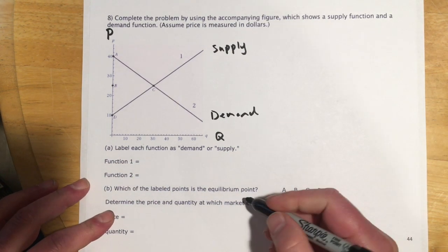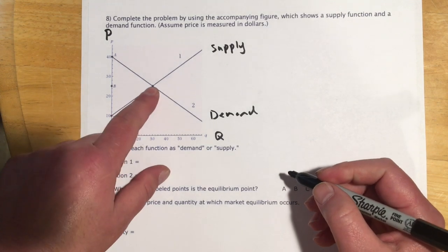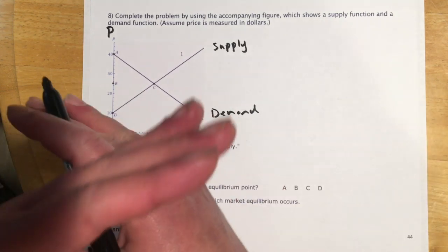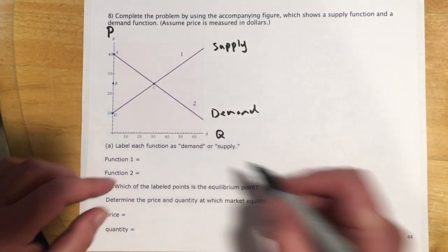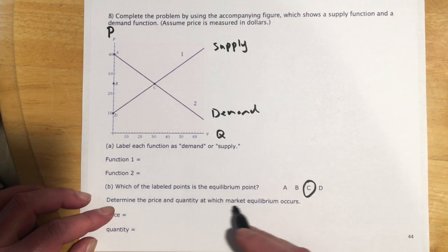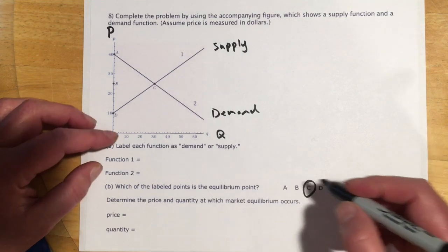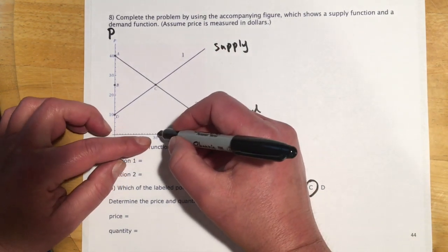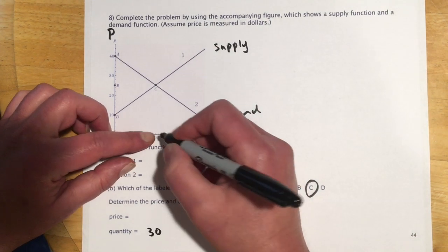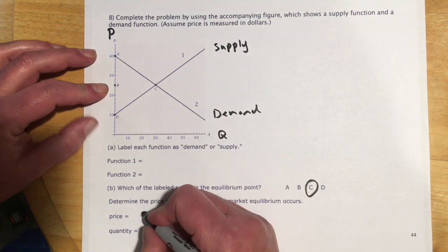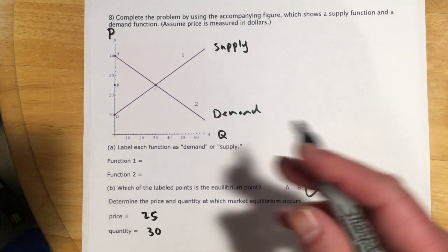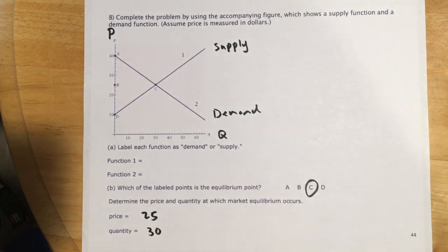B, which of the labeled points is the equilibrium point? So that is going to be C. That's the spot where the quantity supplied and the quantity demanded are equal to each other. And then determine the price and quantity at which equilibrium occurs. So it's a little hard to read on the graph, but it looks like the quantity is 30, and the price looks to be 25. So when we make 30 of these, we sell them for $25, and it's the same number that are supplied that are in demand.